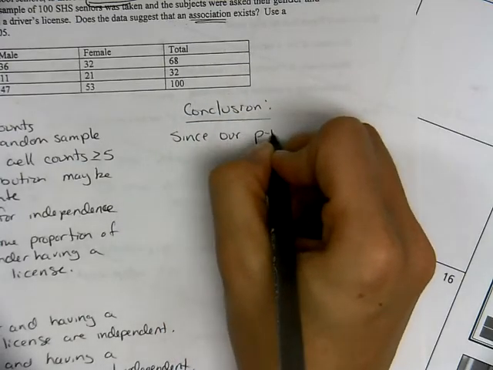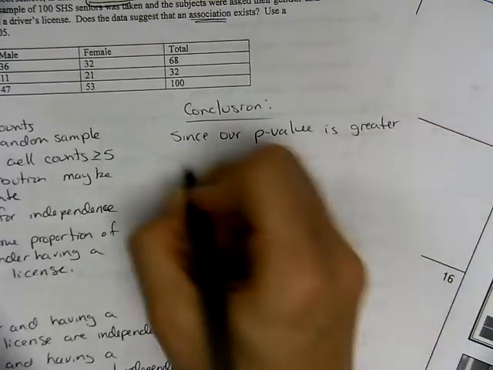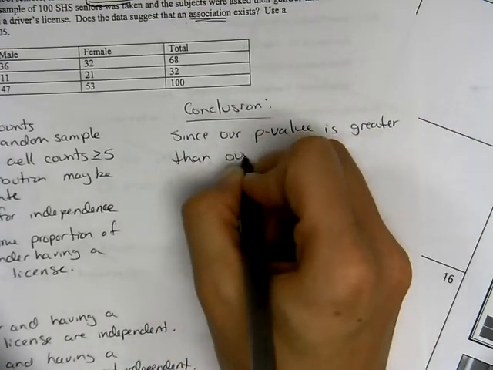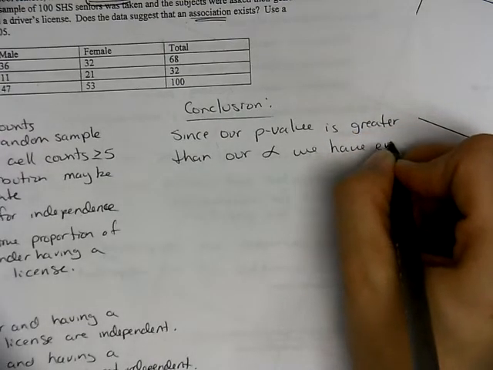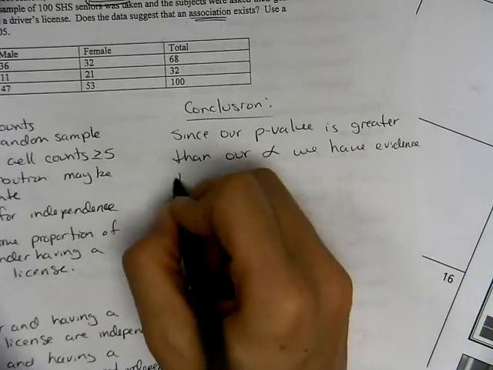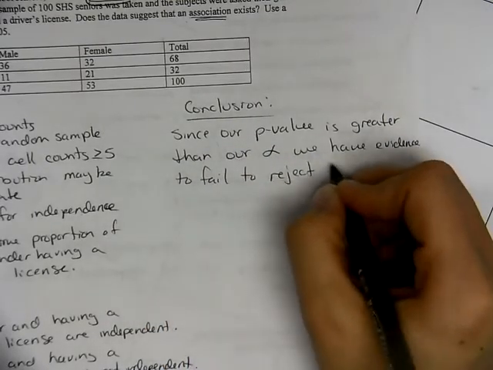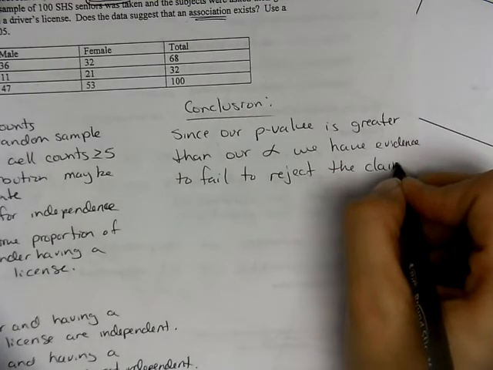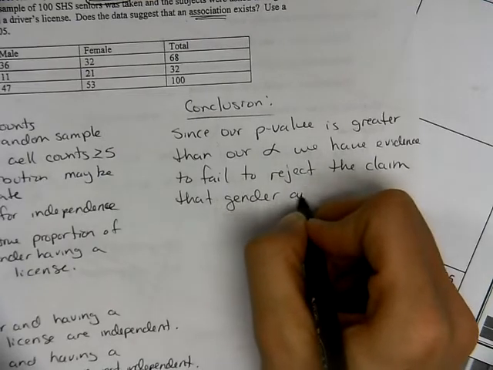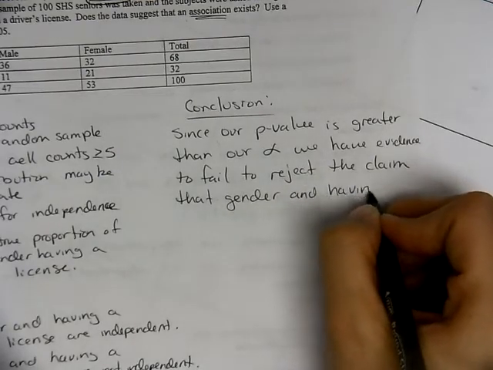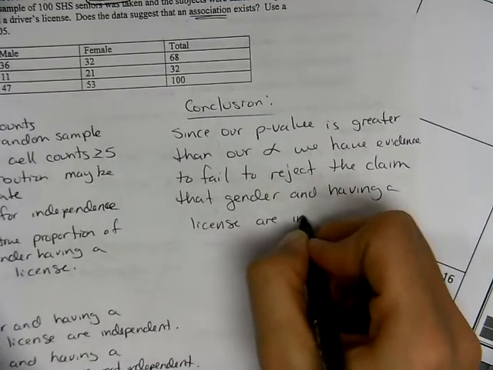Since our p-value is greater than our alpha, we have evidence to fail to reject the claim that gender and having a license are independent.